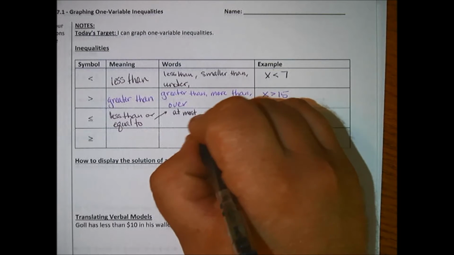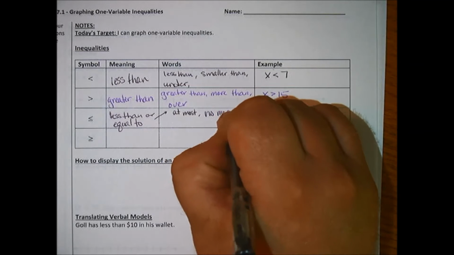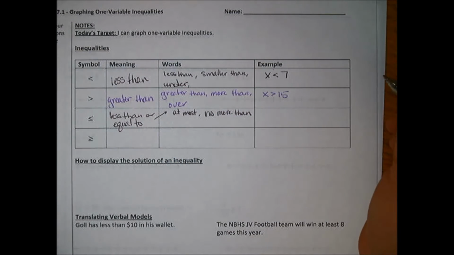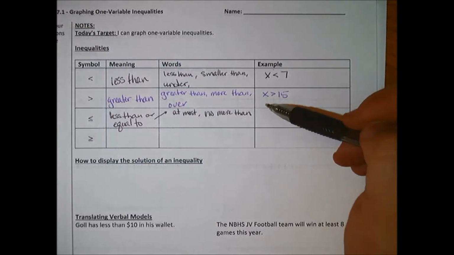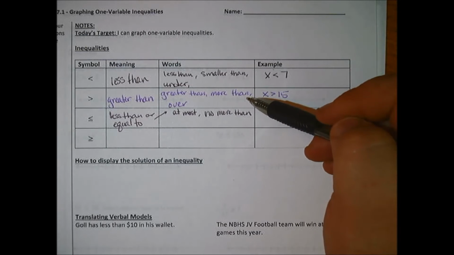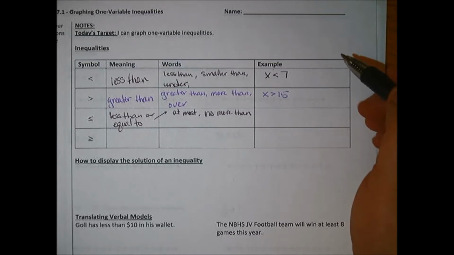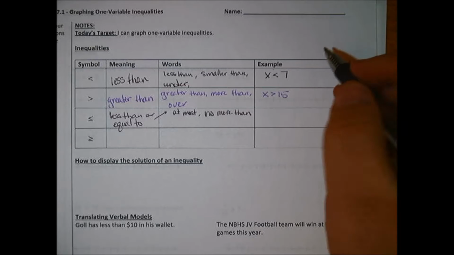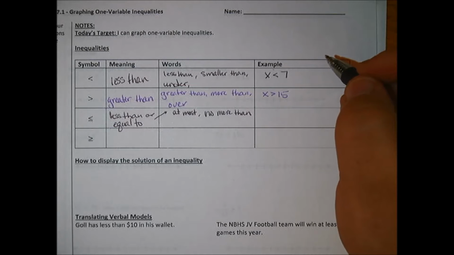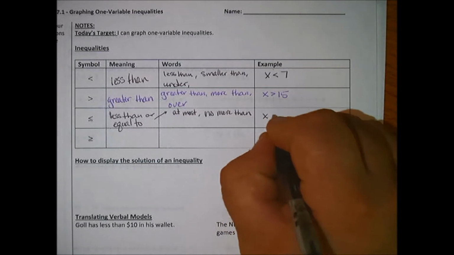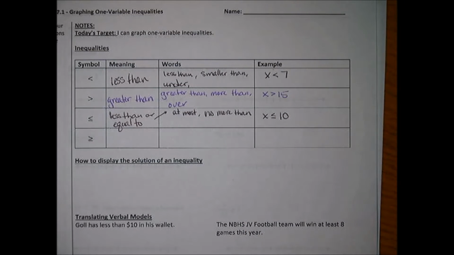Another way to say that along the same line would be no more than. That goes off the fact that less than or equal to is the exact opposite of greater than or equal to, where we had more than. For less than or equal to, we can say no more than. It's kind of cool that those two are opposites. So, I said I had at most $10 in my pocket. That means the amount of money in my pocket is going to be less than or equal to $10. It won't be any more than that, but it could be that.